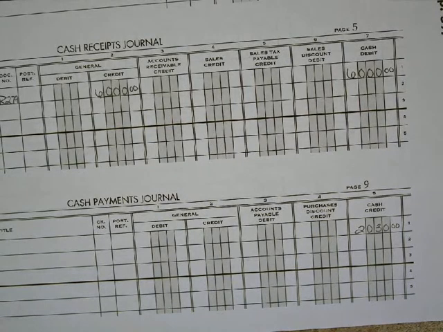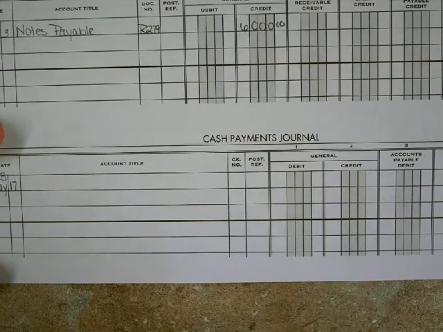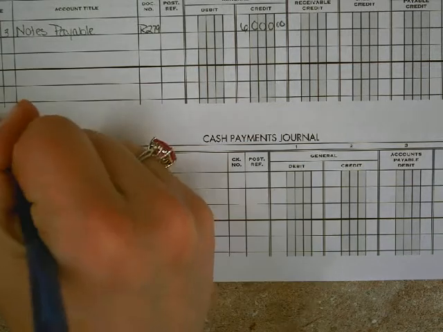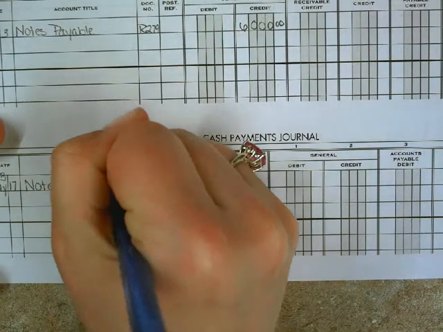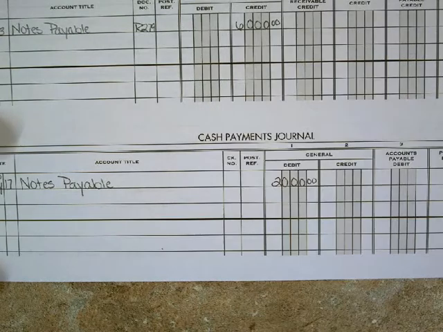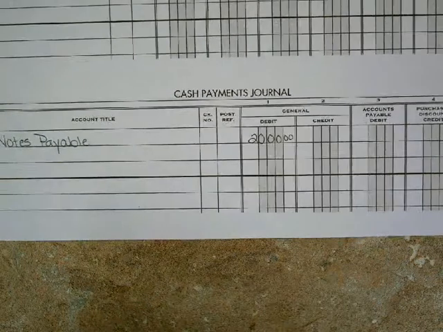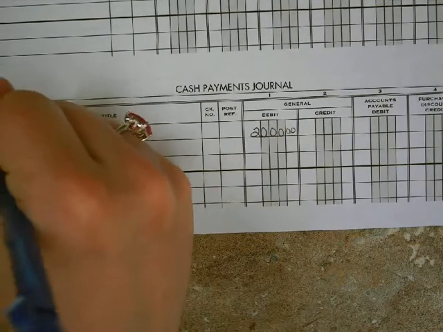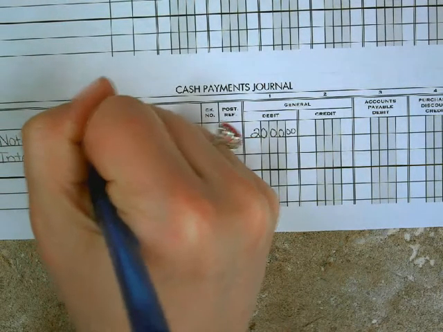Okay, what am I going to debit then? I'm going to debit my notes payable. How much am I going to debit my notes payable for? $2,000, because that was the principal of the note. Okay, do my debits equal credits right now? No. So what else am I going to debit? Good, my interest expense for that interest that I accrued during my notes payable. And that was check number 255.